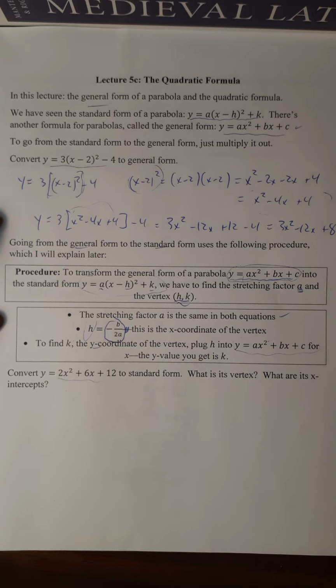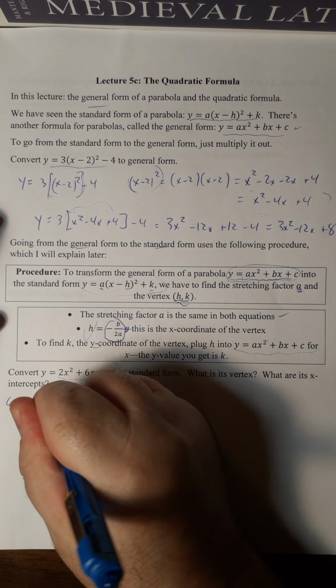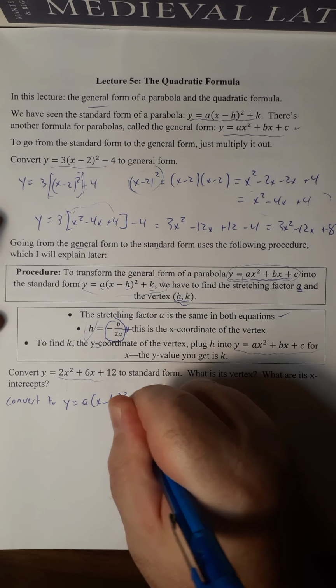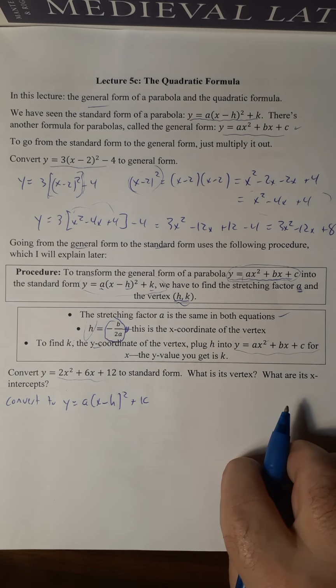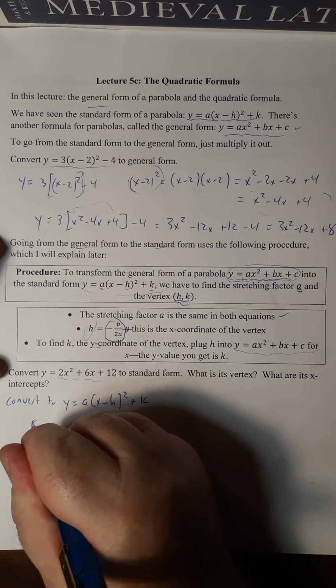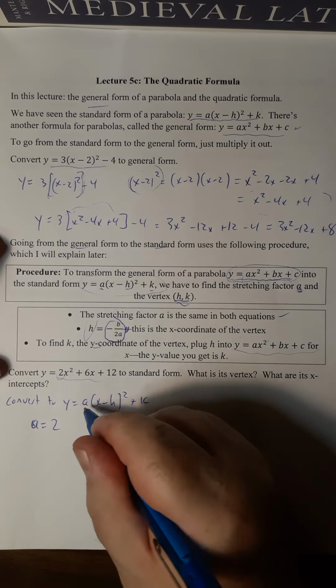We want to know what its vertex is, what its x-intercepts are, what the graph looks like, all that kind of stuff. So we want to convert it to y equals a times (x minus h) quantity squared plus k. A is the same in both. So a is 2. So we know that.